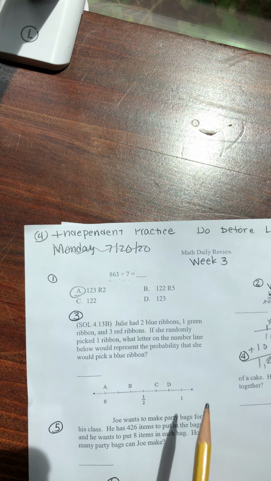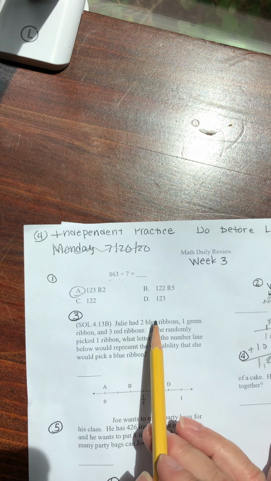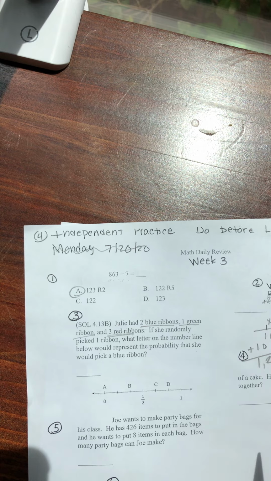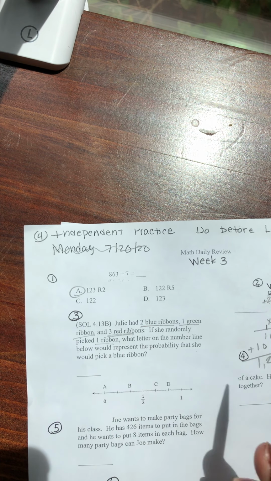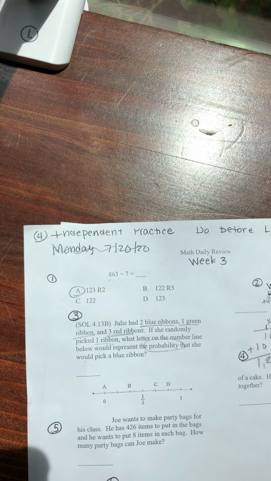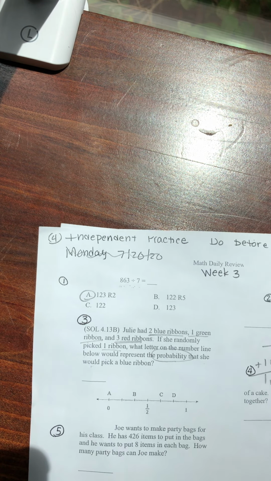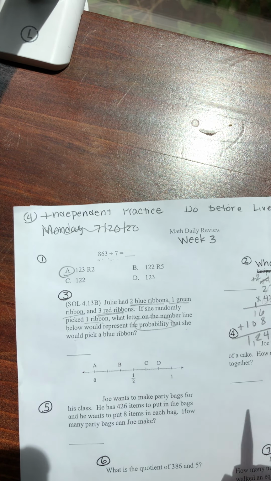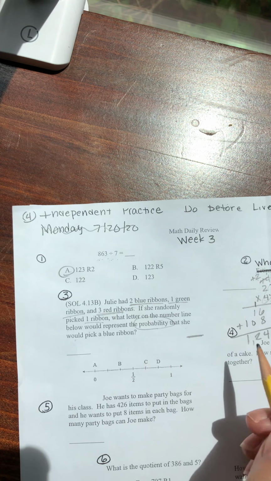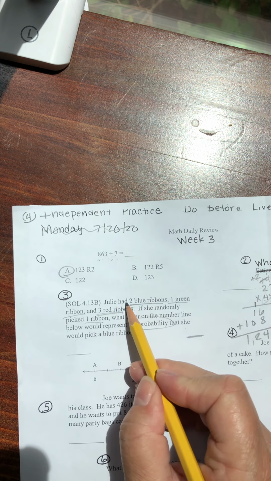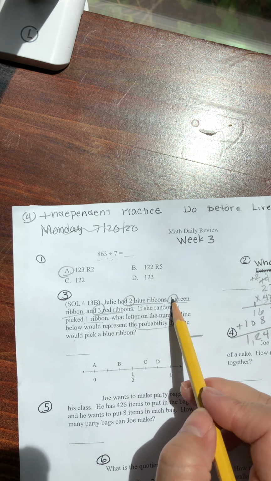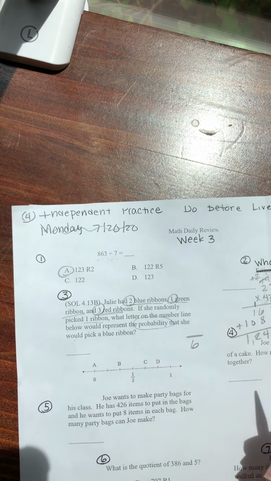All right, number 3. Julie had 2 blue ribbons, 1 green ribbon, and 3 red ribbons. If she randomly picked 1 ribbon, what letter on the number line would represent the probability that she would pick a blue ribbon? So we're dealing with probability, which we have not talked about so far. With probability, we need to figure out our total number of ribbons. So we have 2 ribbons plus 1 ribbon plus 3 ribbons. So 2, 3, 6 ribbons would be our total.